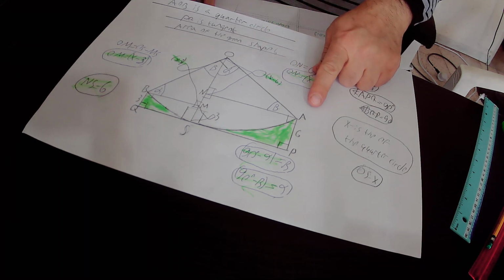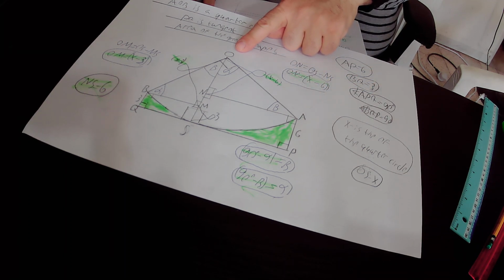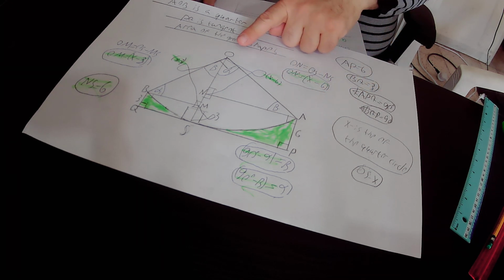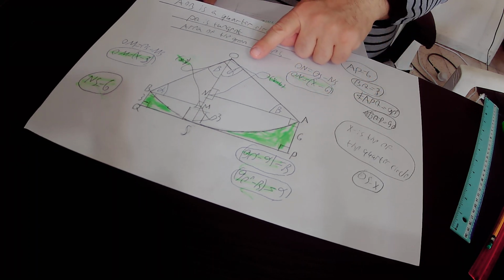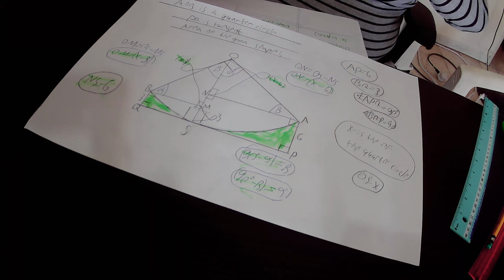Line segment OA starts from point O, the center of the quarter circle, and ends at point A, a point on the quarter circle itself. This is exactly the definition of a radius, therefore OA is the radius of this quarter circle, equal to x.